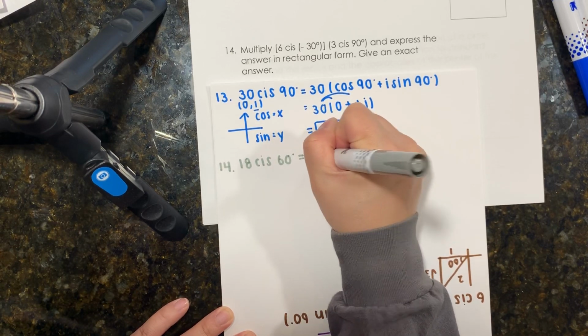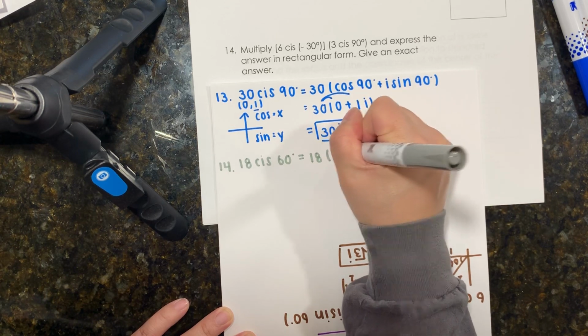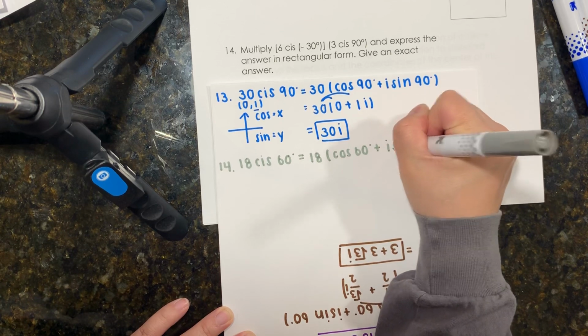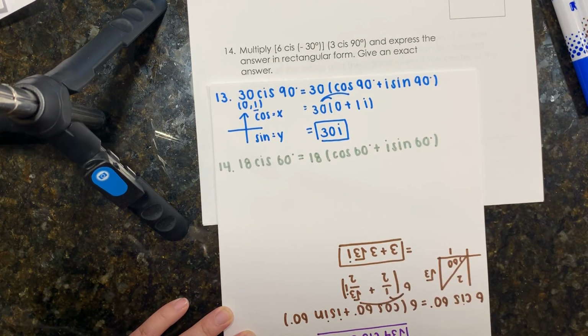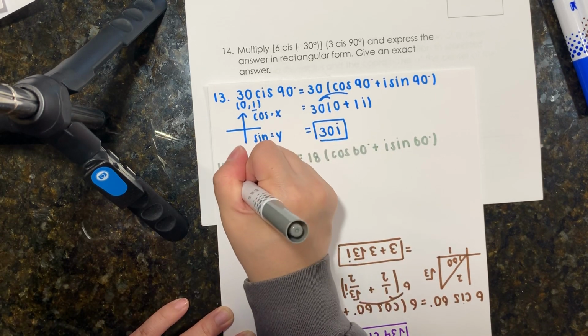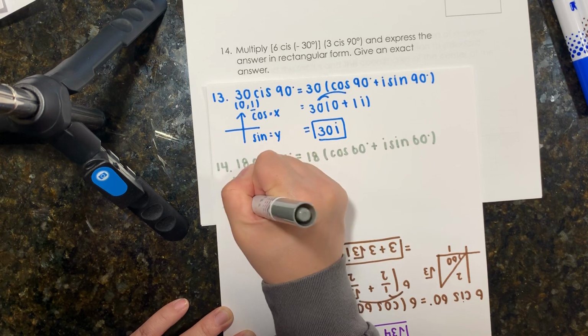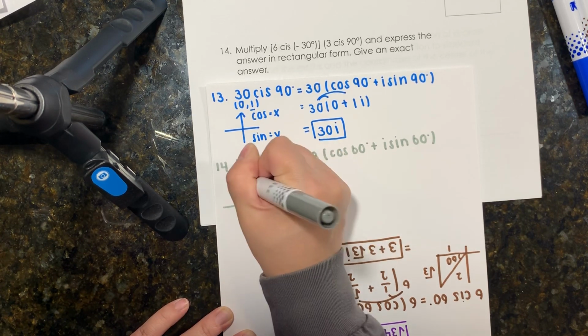When you expand this, cis is going to stand for cosine plus i sine. So it would be cosine of 60 plus i sine of 60. My 60-degree triangles are going to be in quadrant 1, where the adjacent is 1, opposite is root 3, hypotenuse is 2.